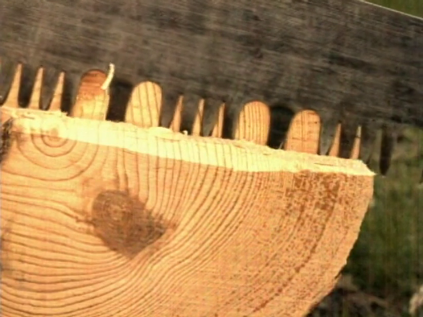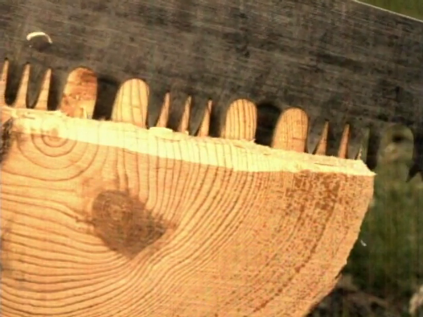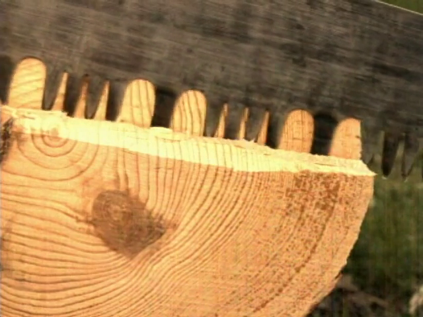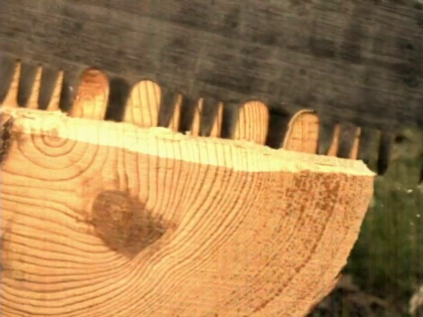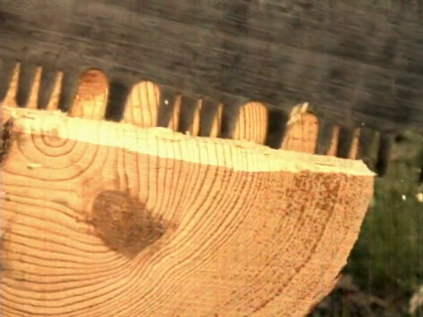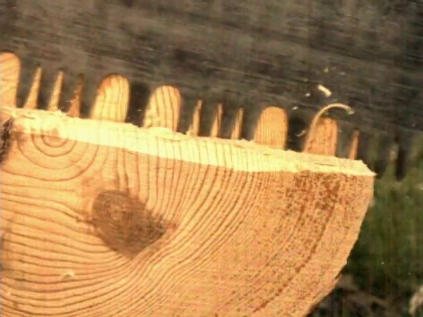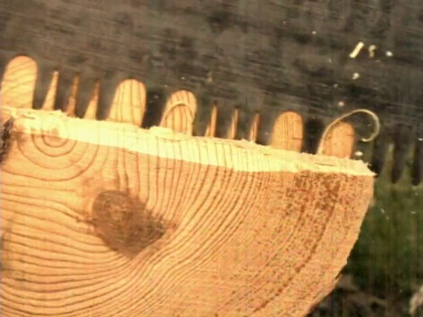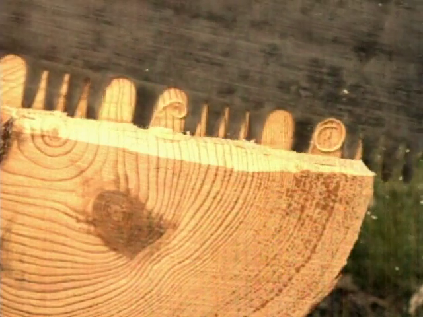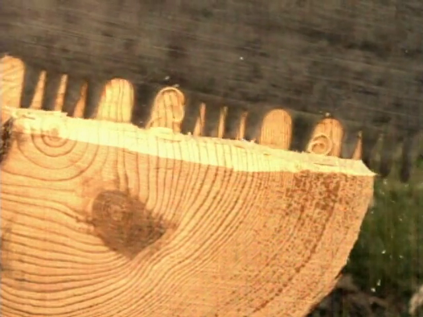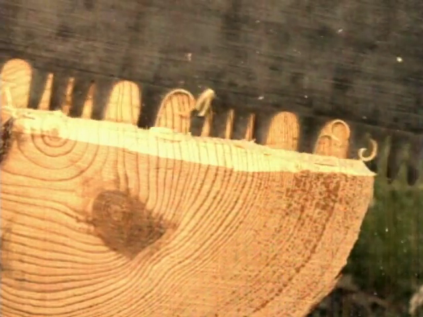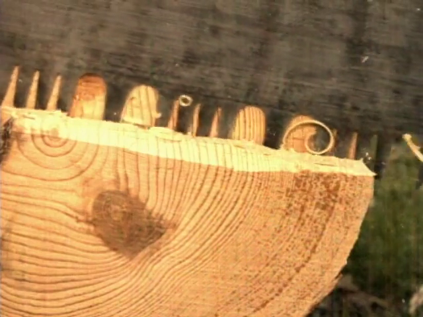And as for set, the same thing happens: because the saw tooth is a wedge, it causes the wood to go sideways, and then when the tooth passes on, that wood springs back. And if you don't have the saw set a little bit wider than the thickness of the saw, that spring back will cause the saw to bind.